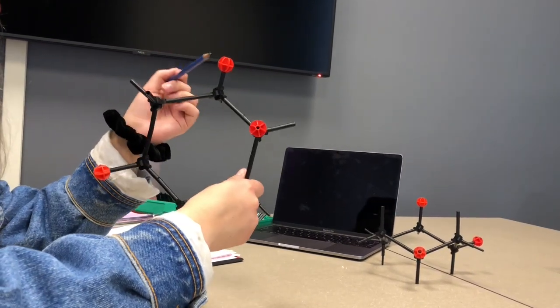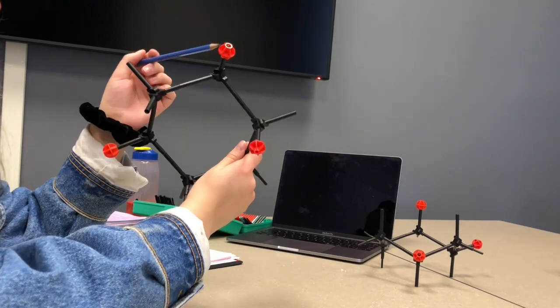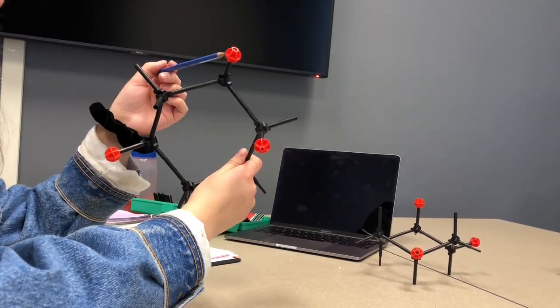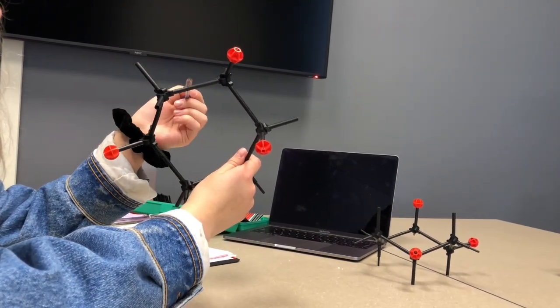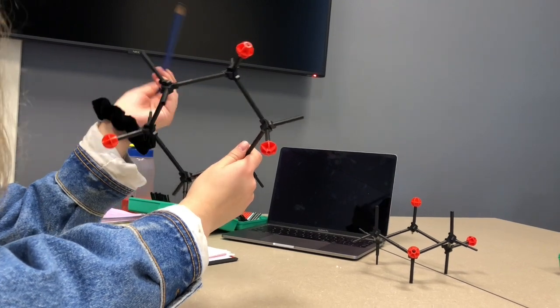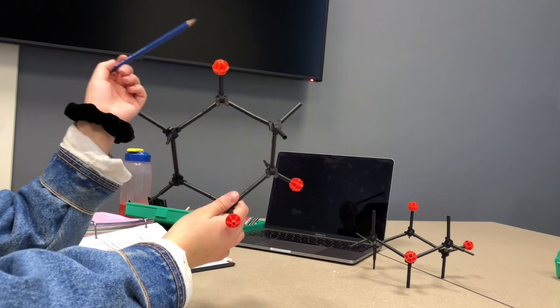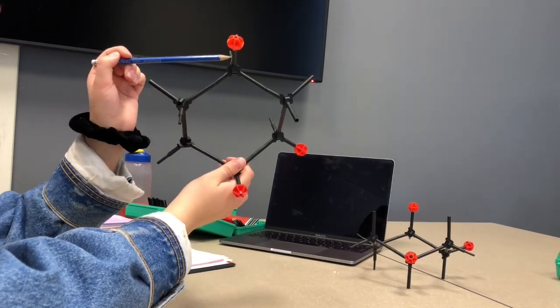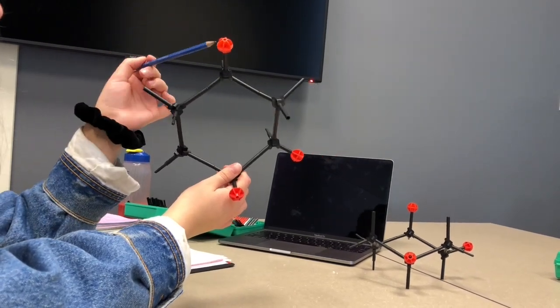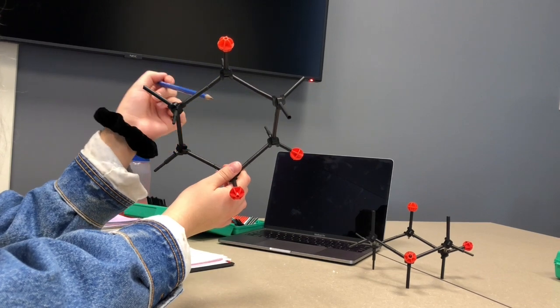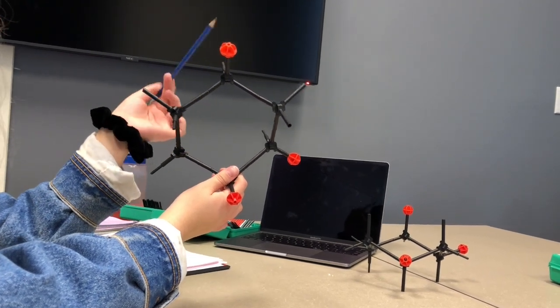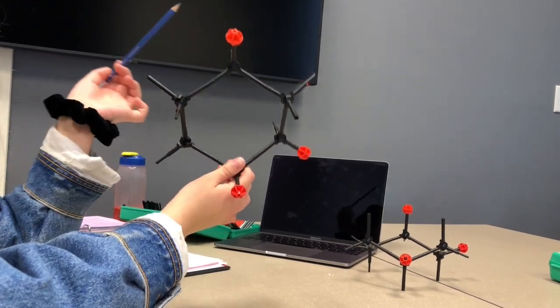Then we go to the chlorine on the 2nd position. So we have a hydrogen out, and we go 1, 2, 3. That's clockwise to make R, that's right. And then we go to our chlorine on the 4th position, and we have a hydrogen pointing back again. So we go 1, 2, 3. That's clockwise, makes R, that's what we want.